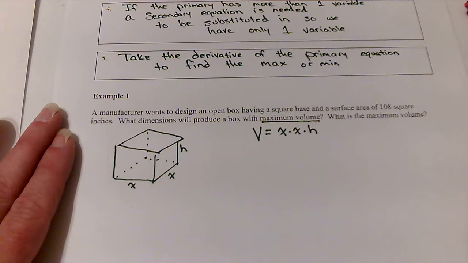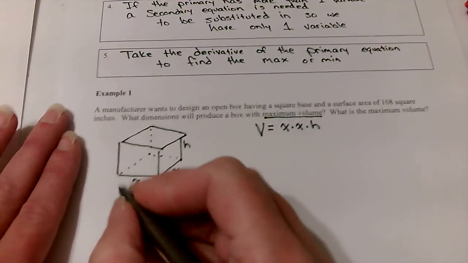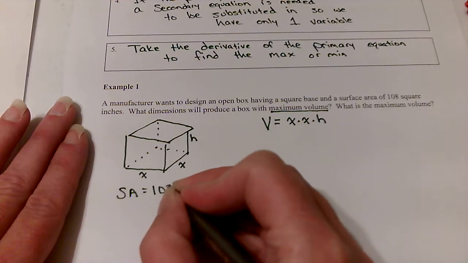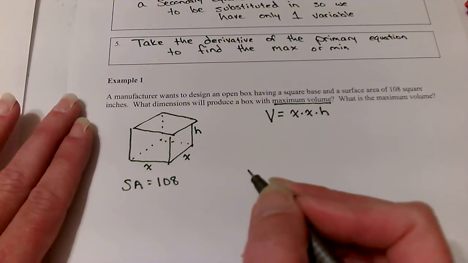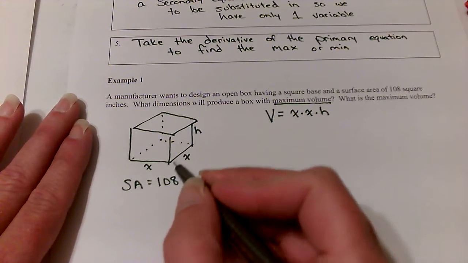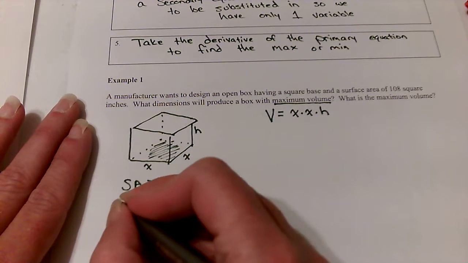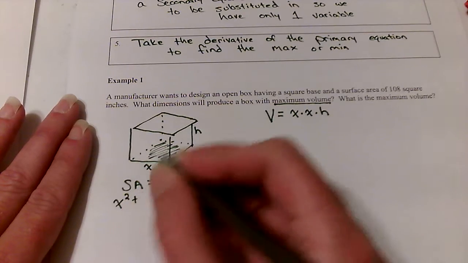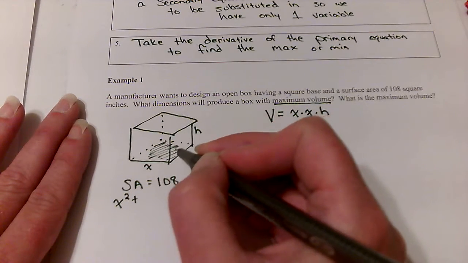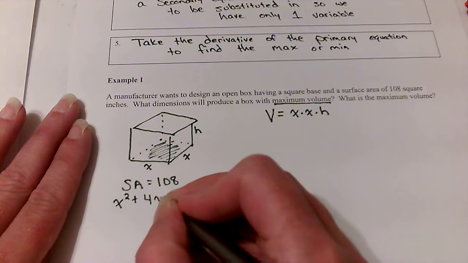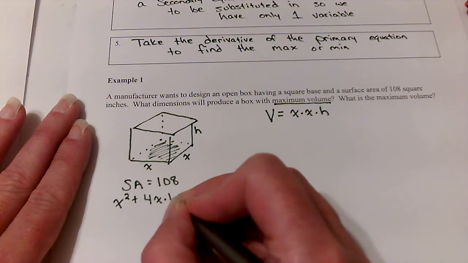Well, they did talk about the surface area, right? So I'm going to come off to the side. They told us that the surface area was 108. Well, what makes up the surface area of this figure? You have the base here, which would be x squared, and you have 4 of these walls, and each of the walls is going to be x times h.